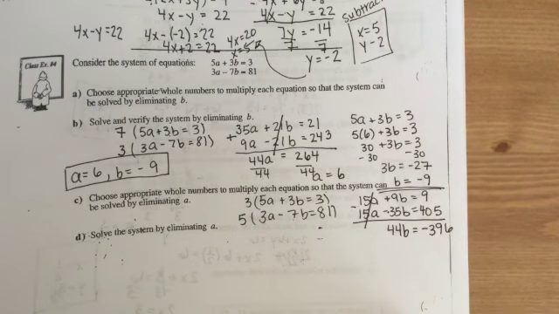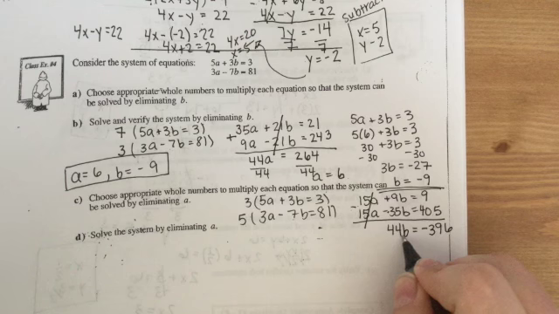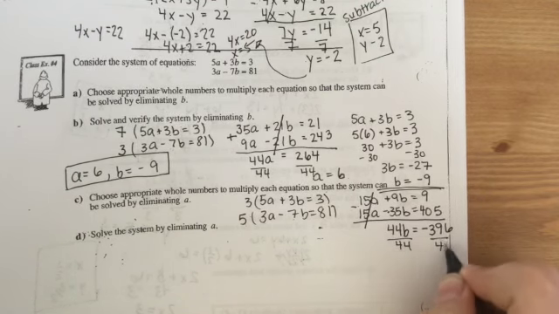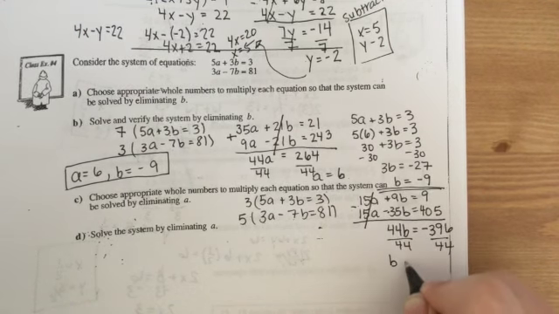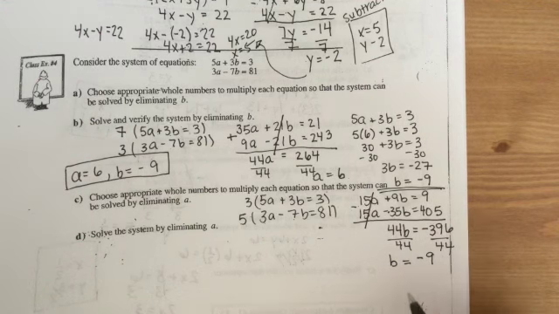You can verify that on your calculator. Again, if 44 times the number equals negative 396, dividing by 44 will get me the number B equals, and calculator says negative 9.